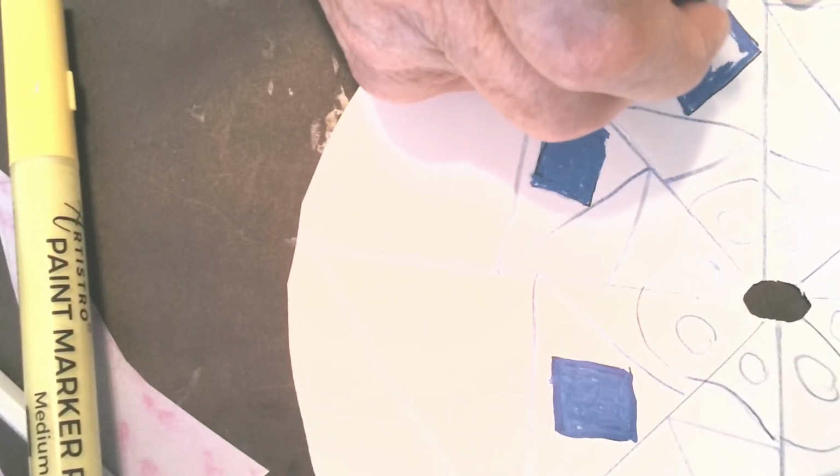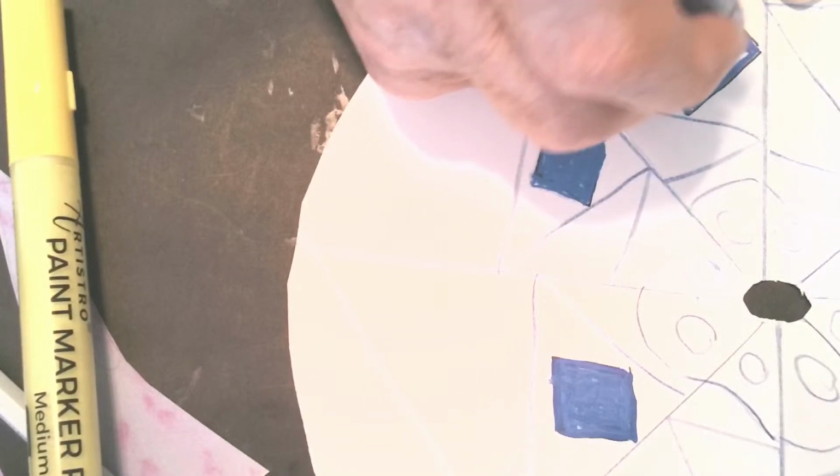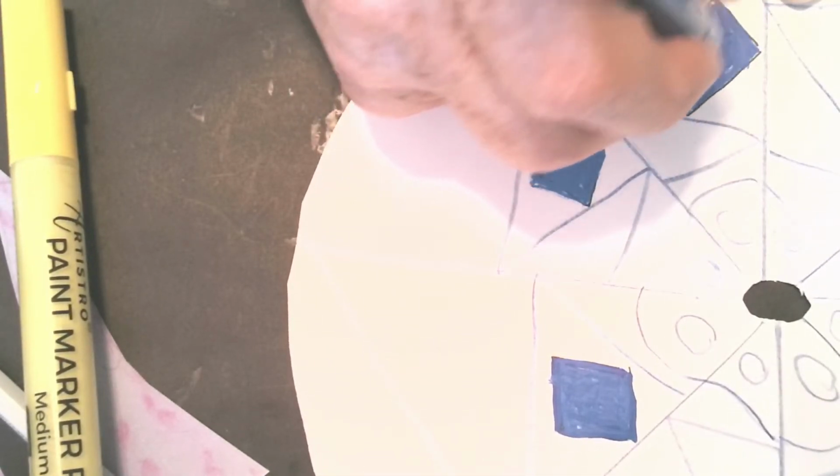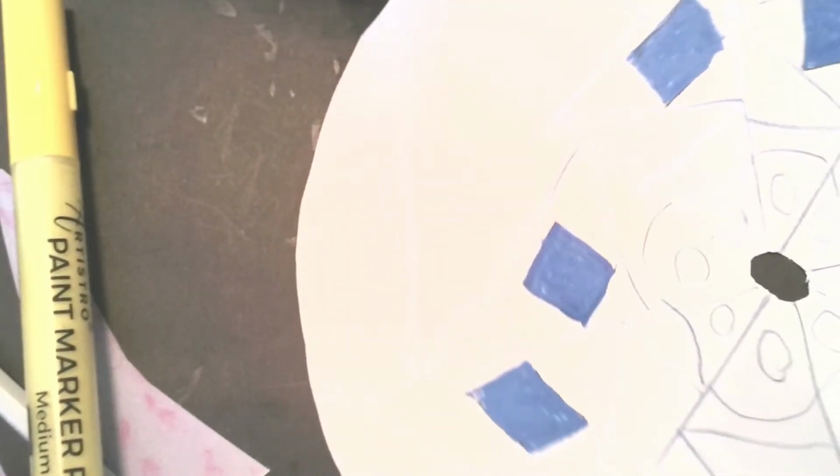Now, if you use something like oil pastels to do this or crayons, you're not going to be able to do much of anything on top of that.